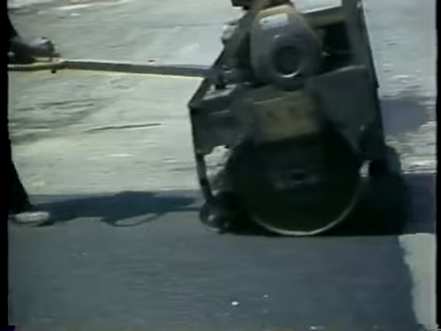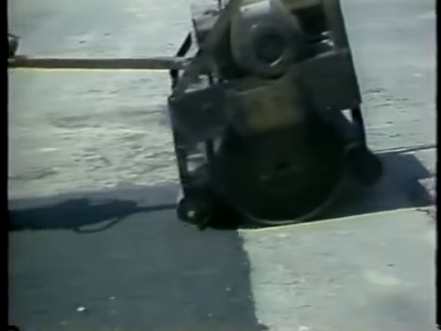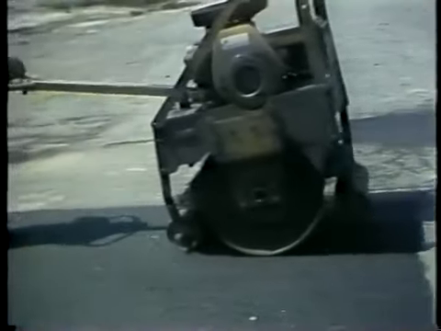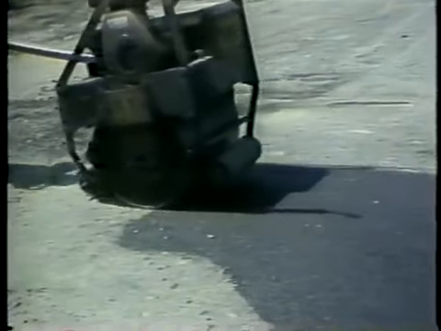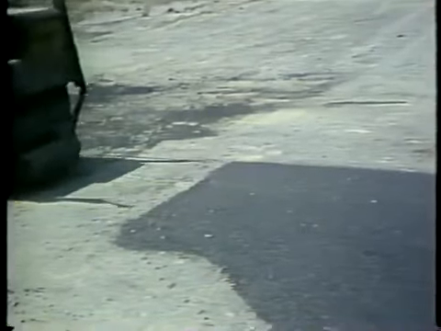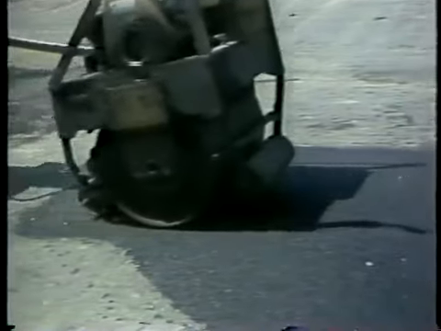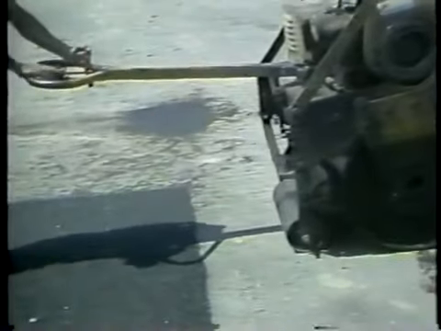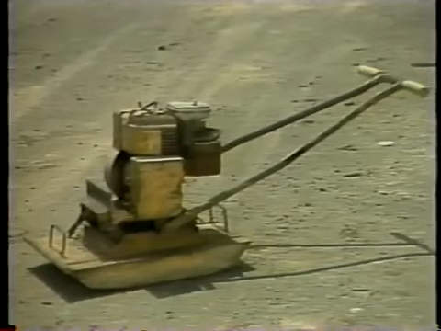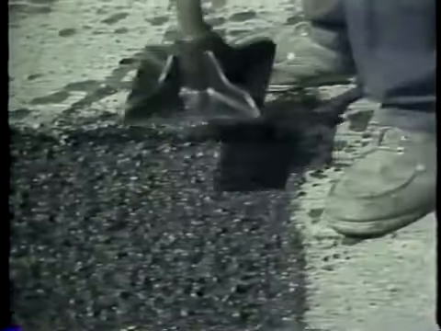Step 7 involves compacting the premix. Compaction, along with making the sides of the hole vertical, is one of the 2 most important steps. Good compaction makes the patch last a long time. To compact the patch, you can use several different types of equipment. The best type is the vibratory roller. It works better and faster. You can also use a vibratory plate, a tandem steel-wheeled roller, or a hand tamp.